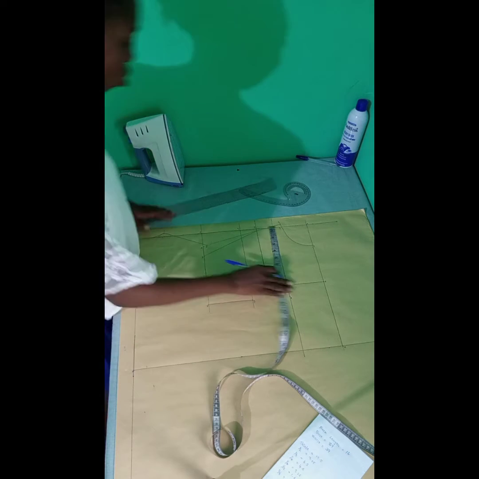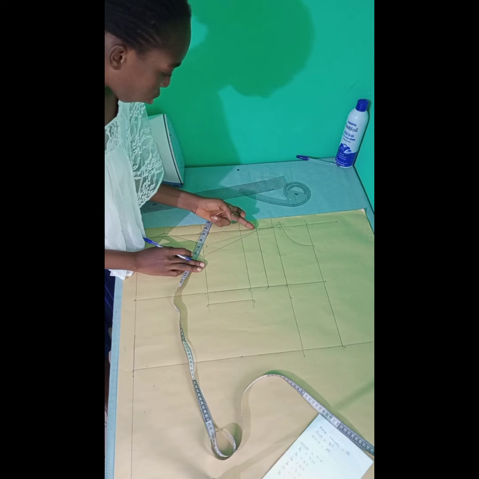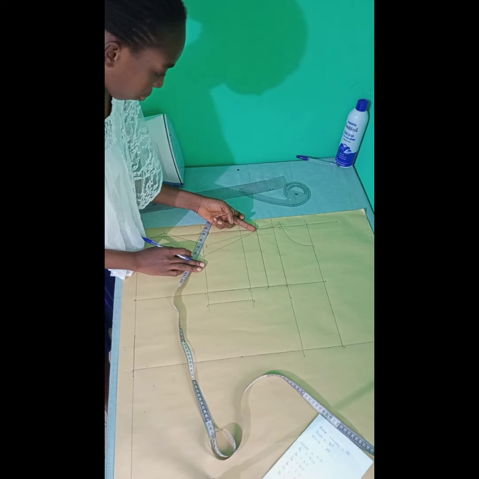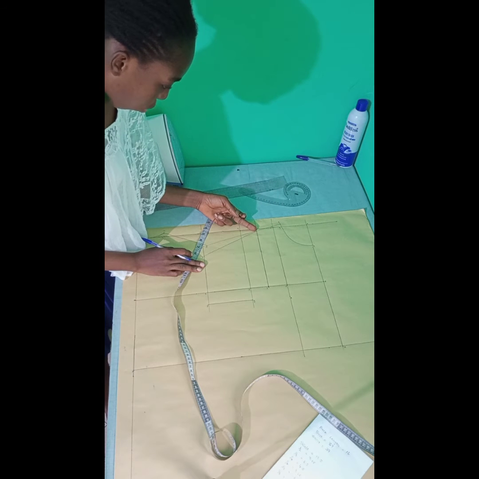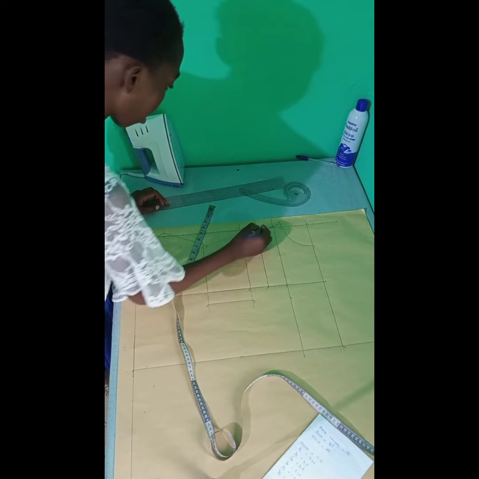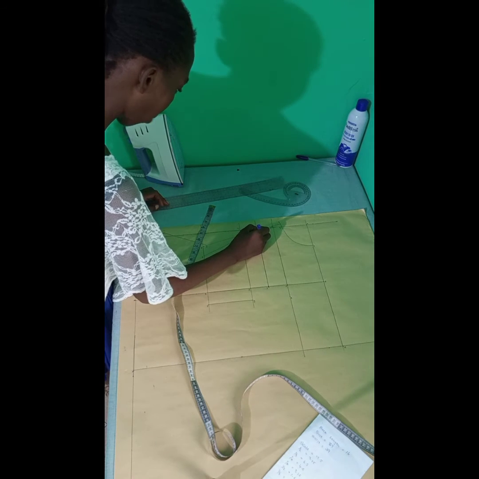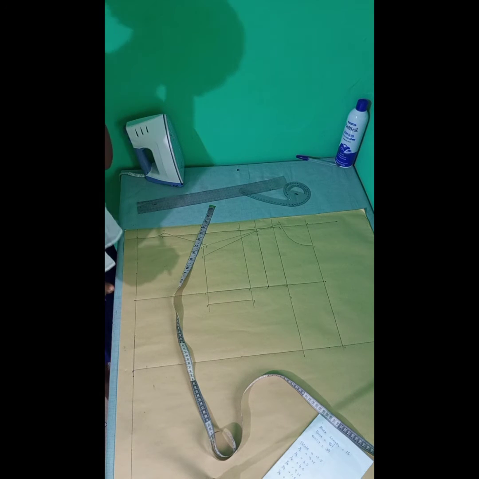So from M3 to this point, where N2 is meeting, let's name that point P to avoid confusion.